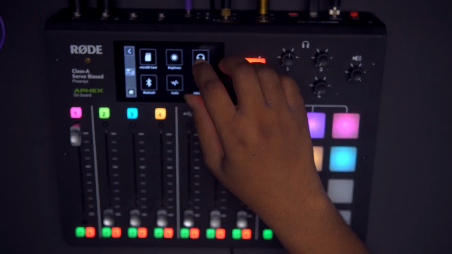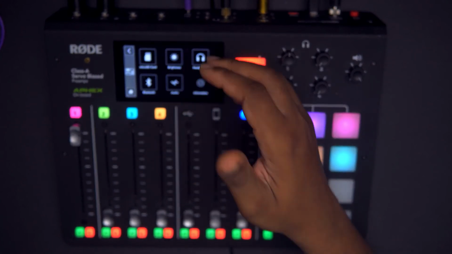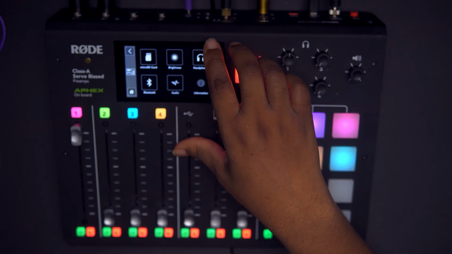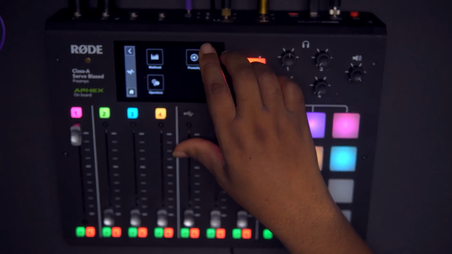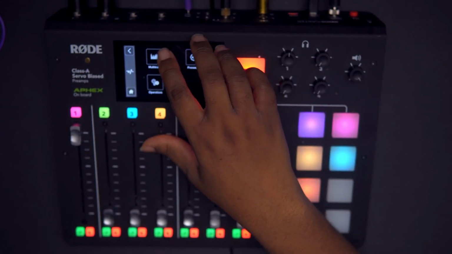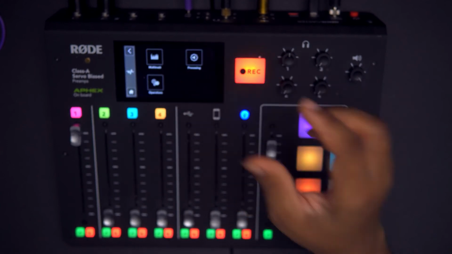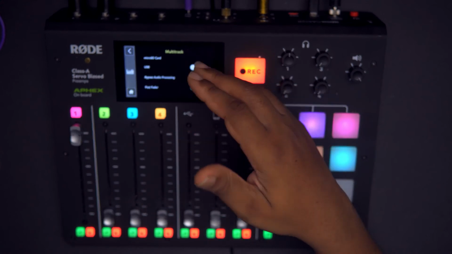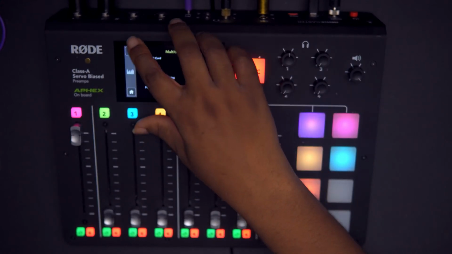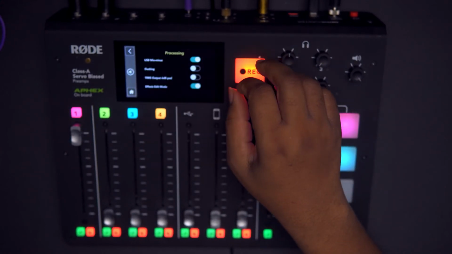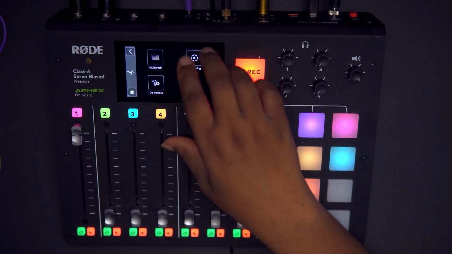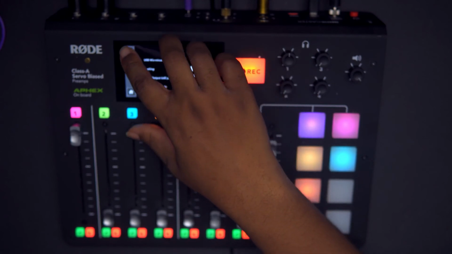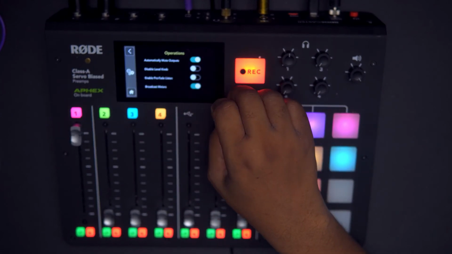So anyway, now if you want to do multi-track, you have to go to the micro SD card. And, let me see, where do you go? You go over here. I'm sorry, I told y'all the wrong thing. You go over here to audio. Then you go to multi-track. You select it. Then you do it. Processing. Let me see. Okay. Operations.